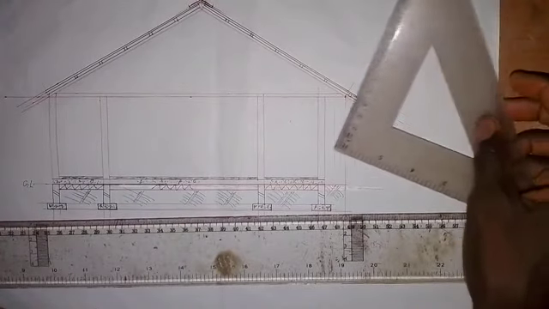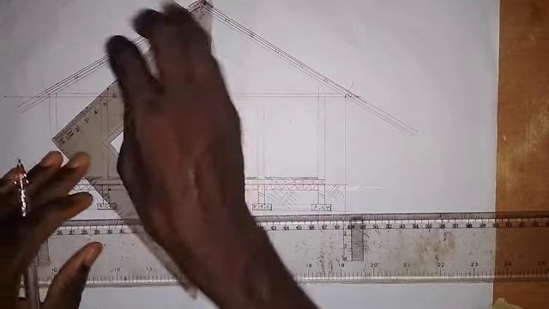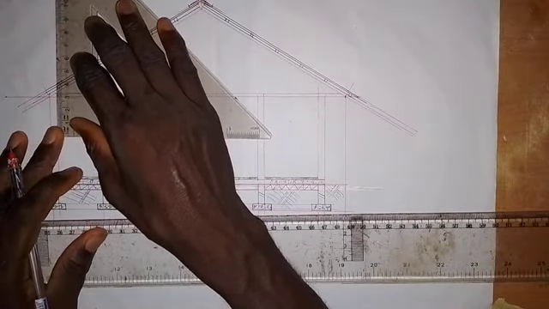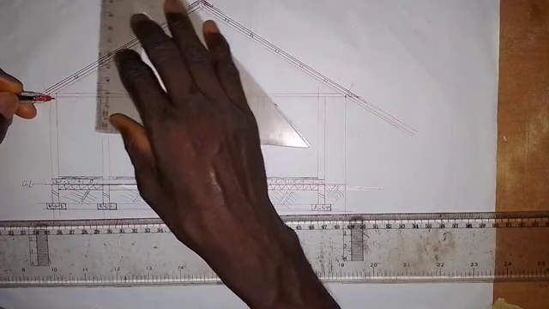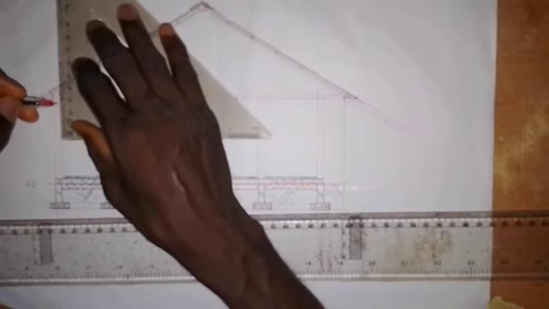So next thing I'm going to do is that I'm going to draw the wall plate. So for the wall plate, I'll just take like 5 millimeters down. So this is 5 millimeters. So 5 millimeters from here down. So just take like 5 millimeters here. So this is 5 millimeters.